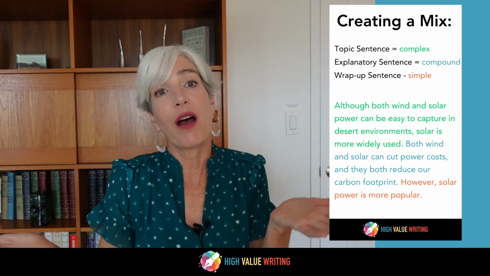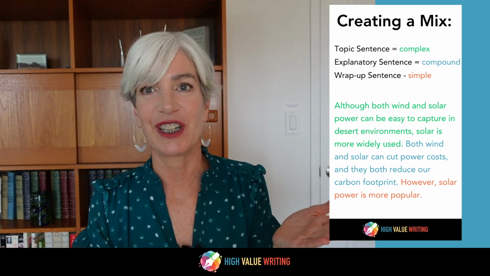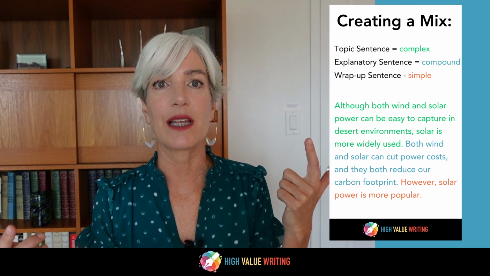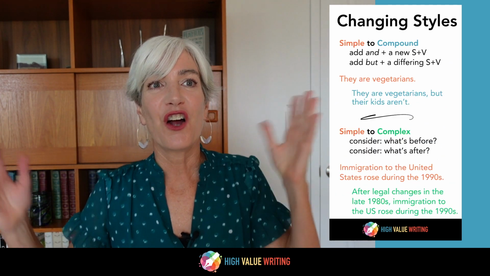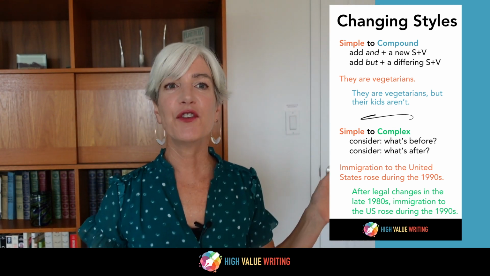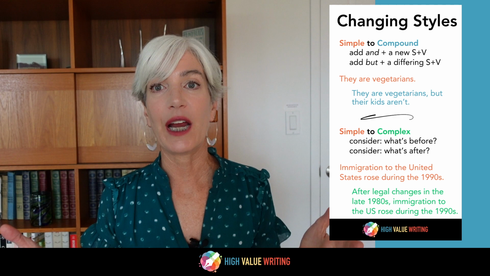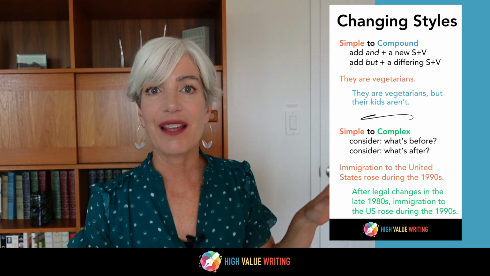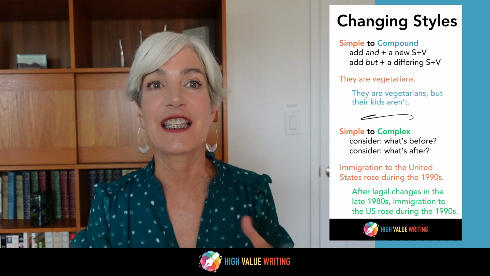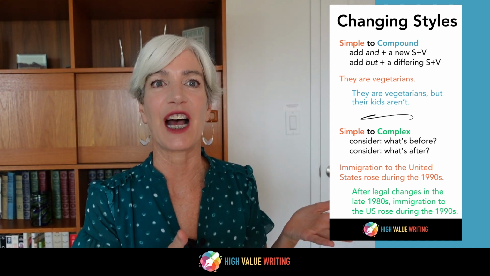Now I'm going to wrap it up. However, solar power is more popular, like I said in that first complex sentence. So it makes a neat little package when you do complex, compound, simple as well. Okay, lastly, a trick to take simple to compound, simple to complex, and lastly, compound to complex. If you feel like a lot of your writing includes simple sentences and you want more variety, try these things out. If you're taking an exam, definitely try some of these out, right?